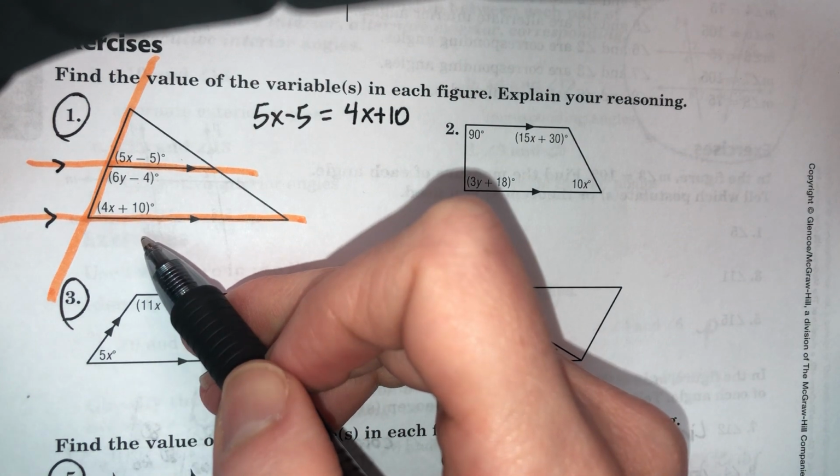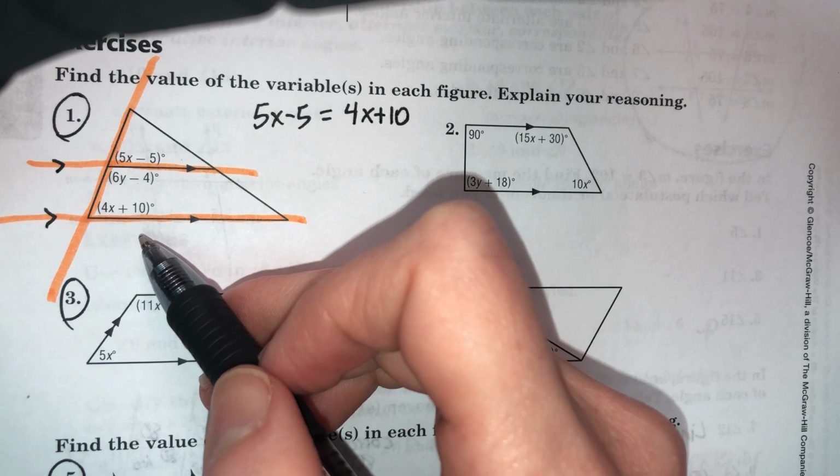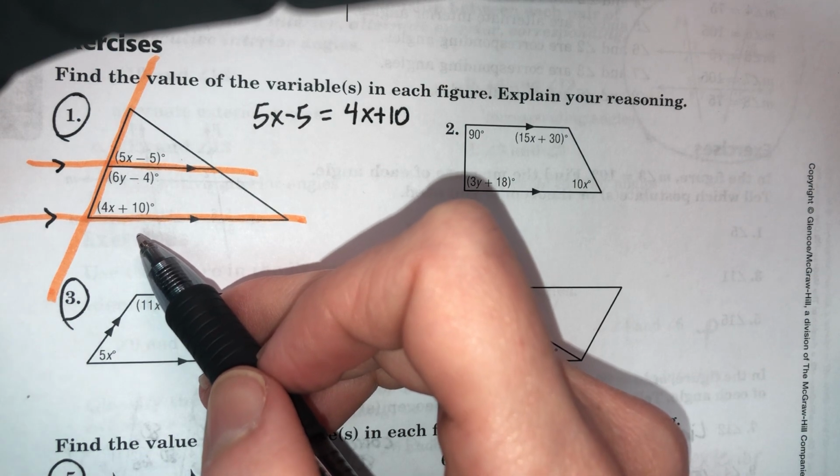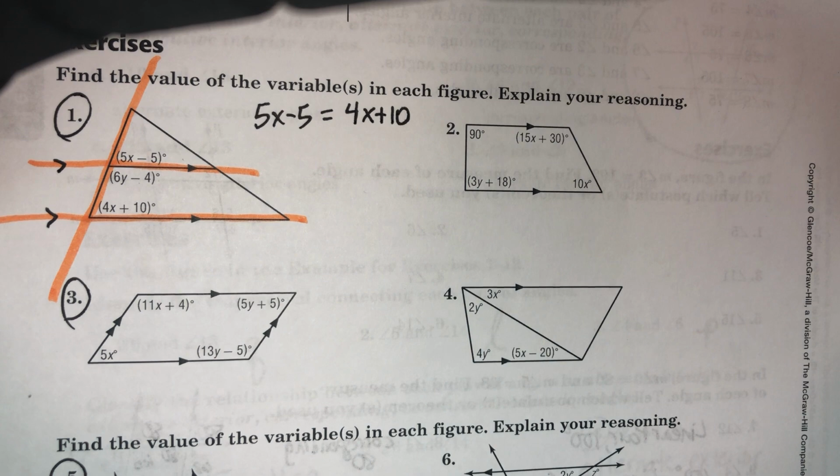Now we solve this equation for x. We need to get the x's together on one side of the equation and the constants, the regular numbers, together on the opposite side of the equation. I like to start by getting my x's together first and then get my constants together on the opposite side. And I like to move the x's to whichever side has the larger x.